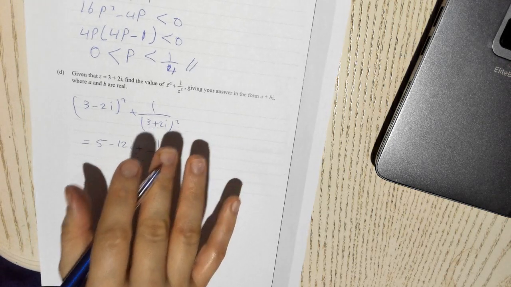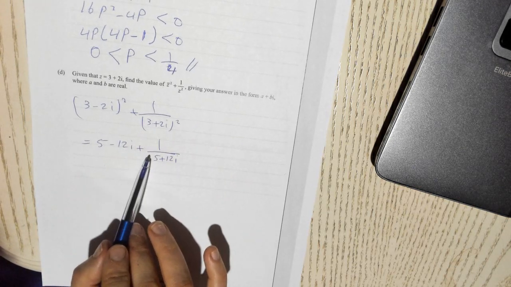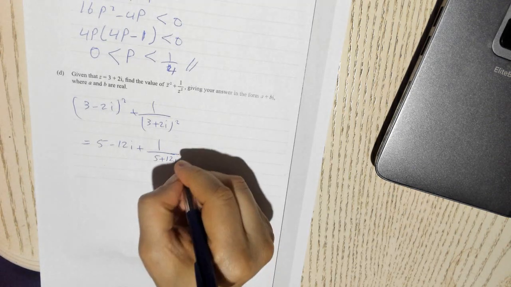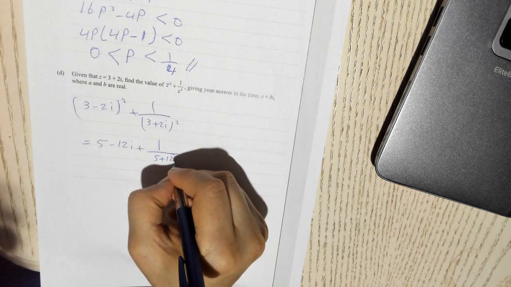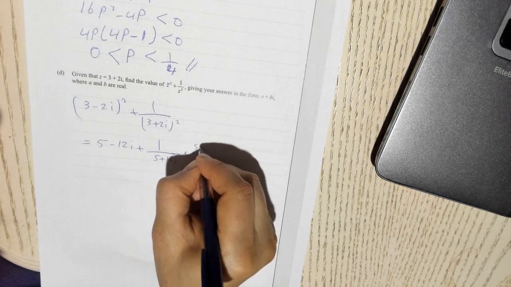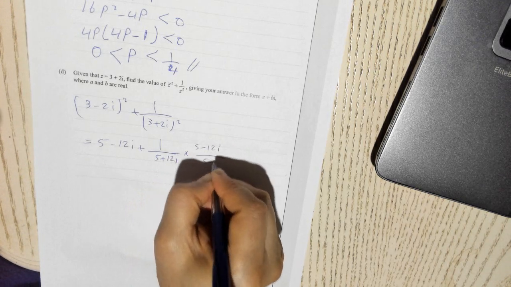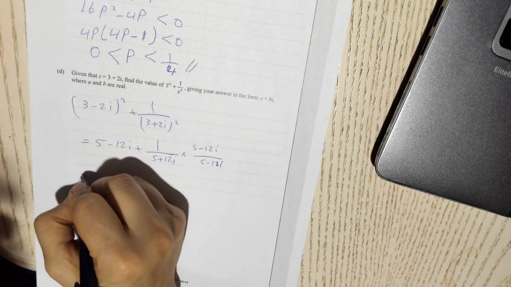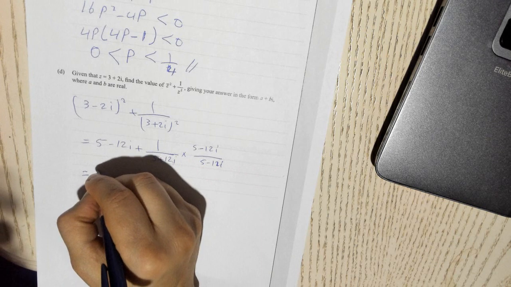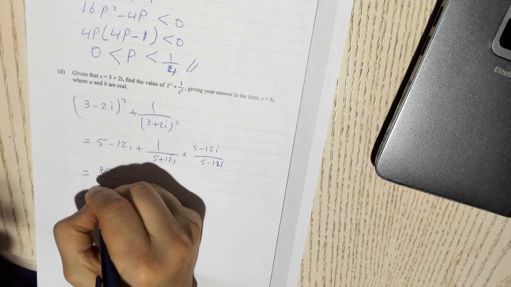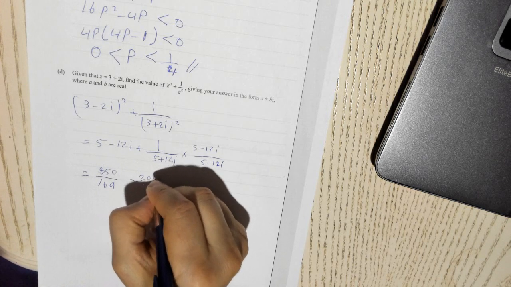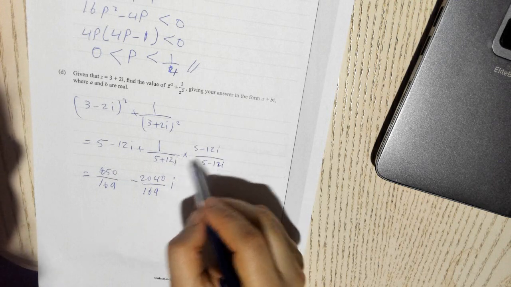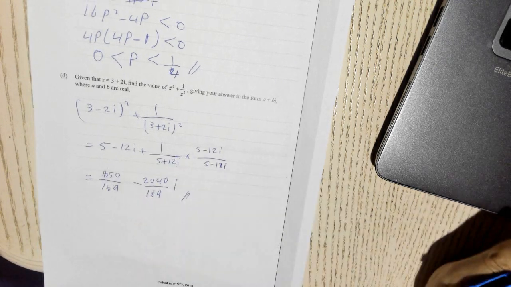And then to work this one out, because I've got a complex number at the bottom, I must multiply by the conjugate of that. And that's why we'll end up with an answer of 850 over 169 minus 2040 over 169i. So it's basically you're expanding, simplifying, and that's the final answer you end up with.